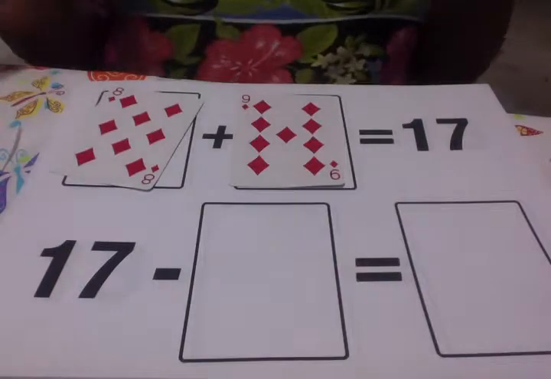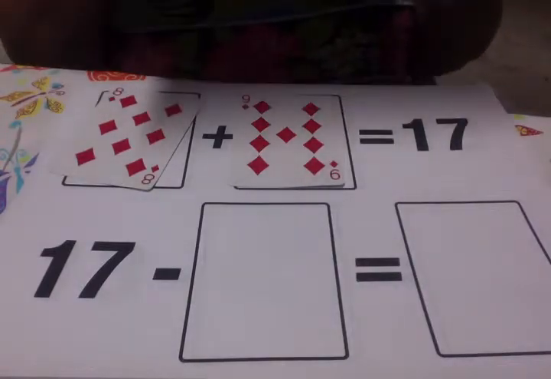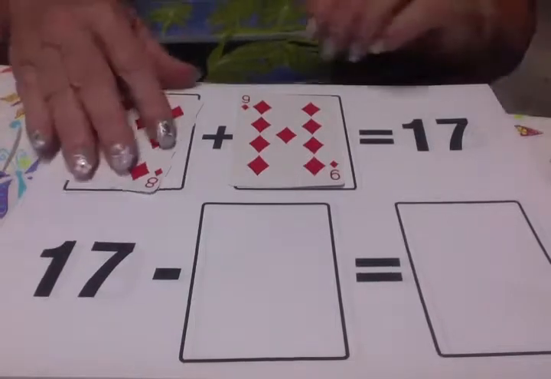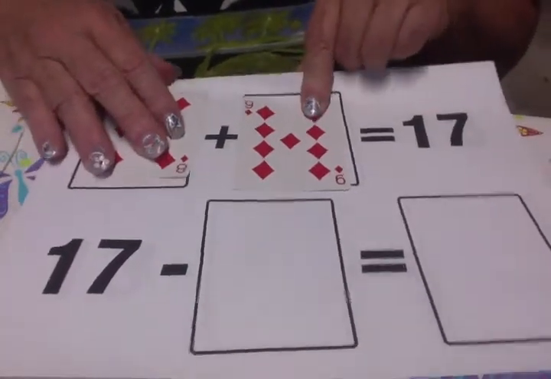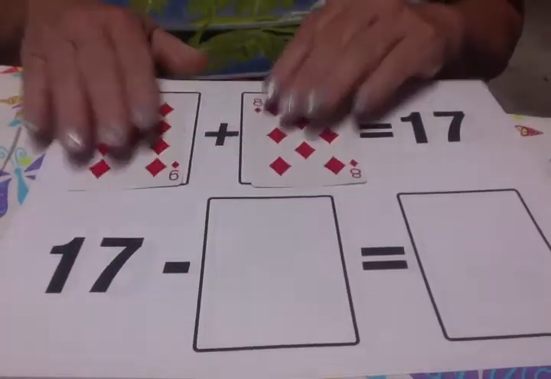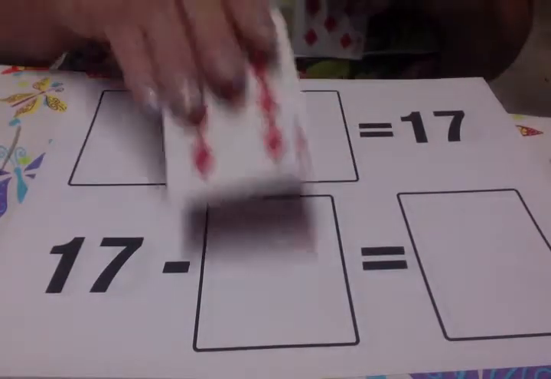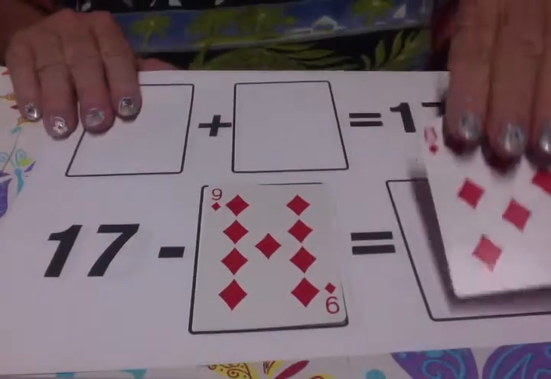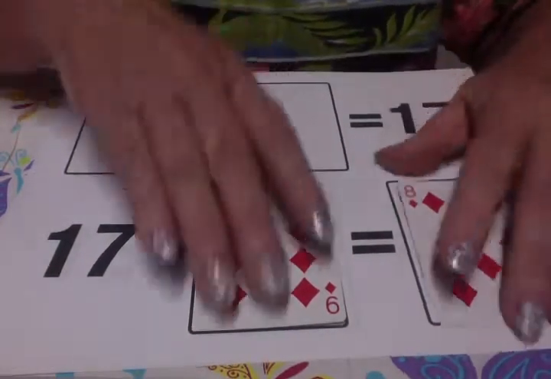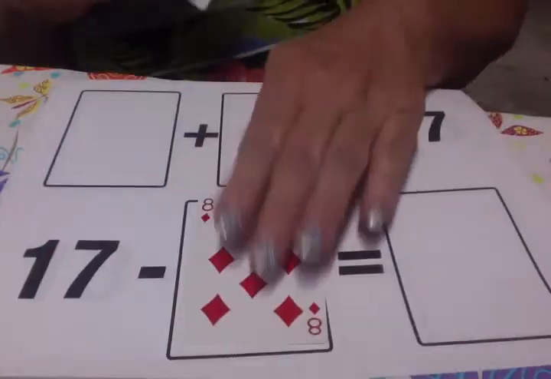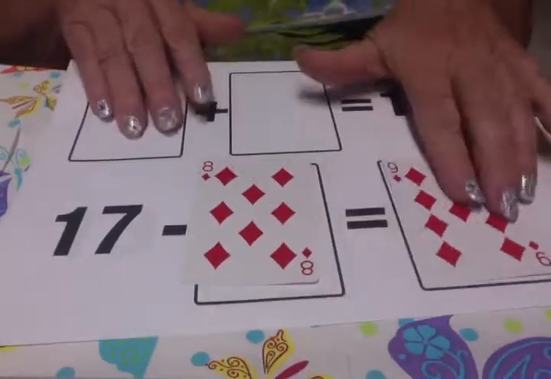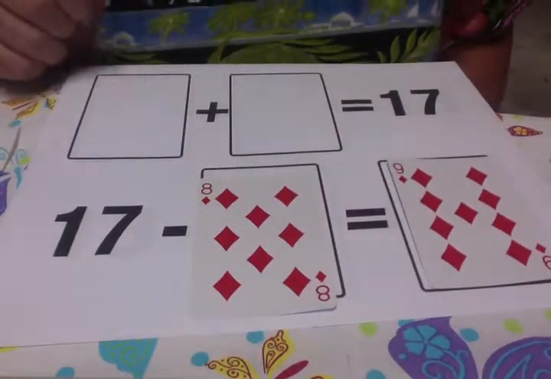If you're not sure, you've got your sheets to start with. You can use your sheet to start with to set up the board. And now I know that 8 plus 9 is 17. 9 plus 8 is 17. 17 take away 9 is 8. 17 take away 8 is 9. So those are kind of fun.